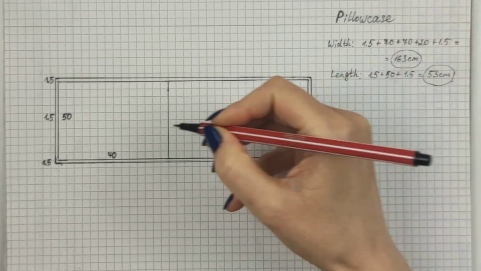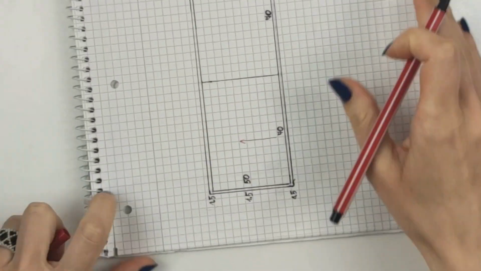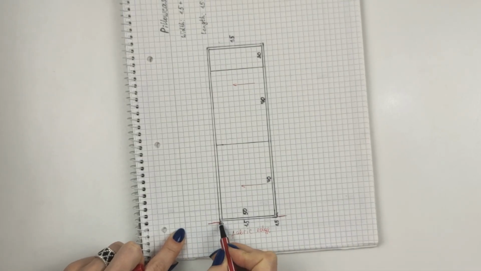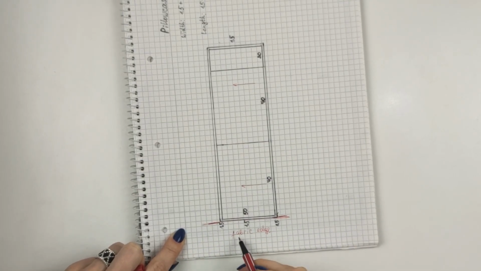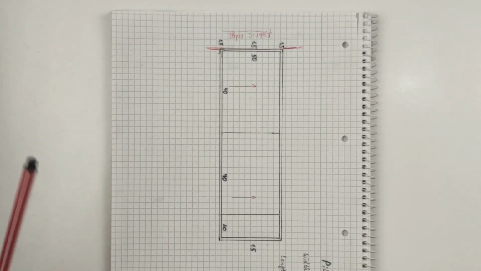If you want to place your fabric print like this, then the fabric selvage will be positioned as follows. You may change the position of the fabric selvage according to the fabric print.